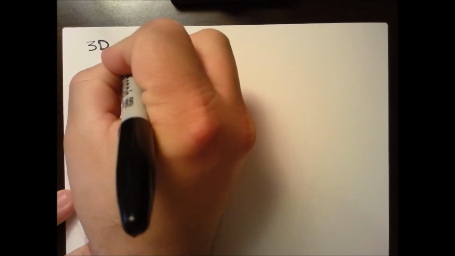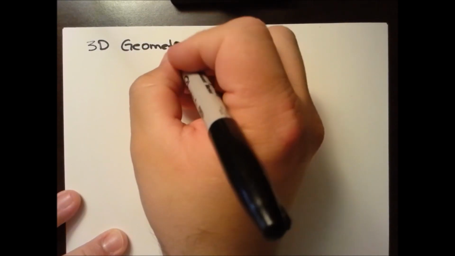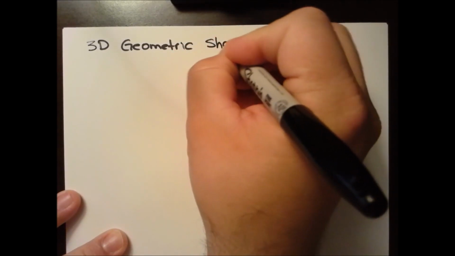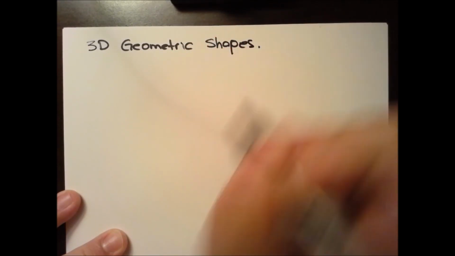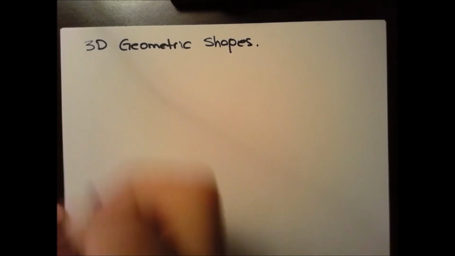Now let's continue with 3D geometric shapes. Remember that we are not only going to calculate the perimeters and areas. We are going to calculate also the volumes. Okay, so first of all, we are going to talk about the cylinder. What is a cylinder?